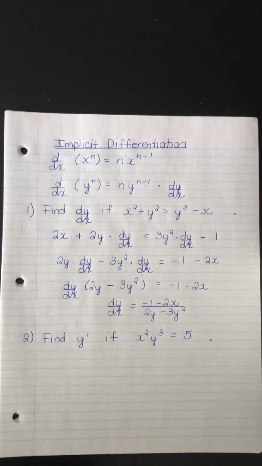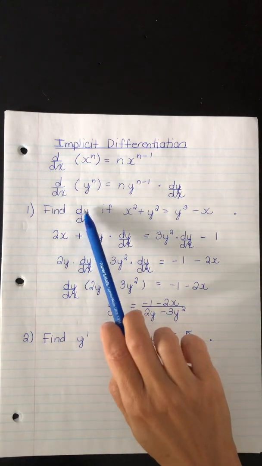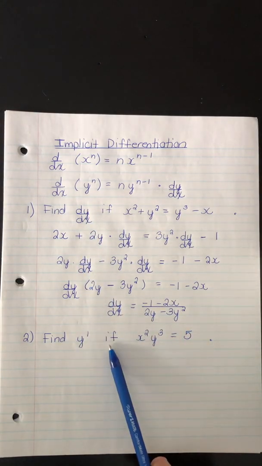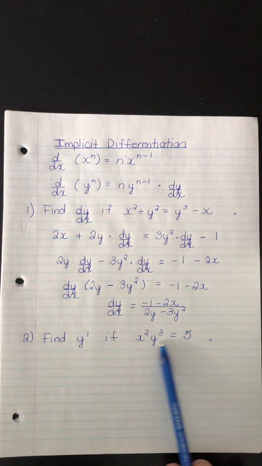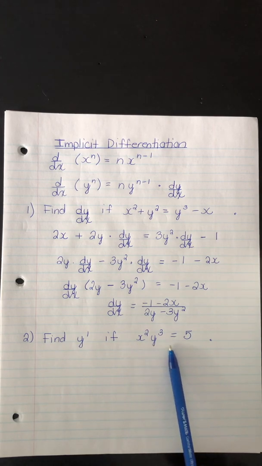Okay, so we're going to look at a second example now. Find y prime. Of course, y prime is the same as dy by dx. Now we have x squared times y cubed is 5.